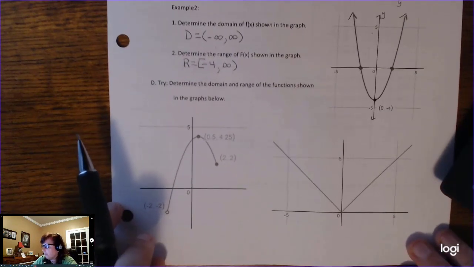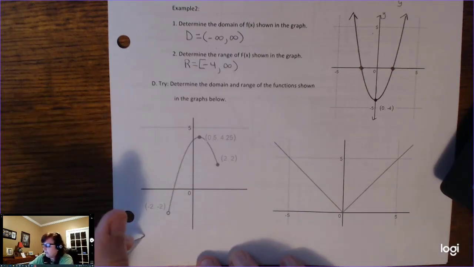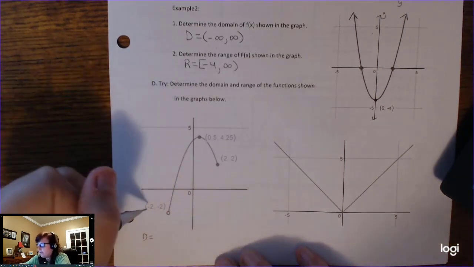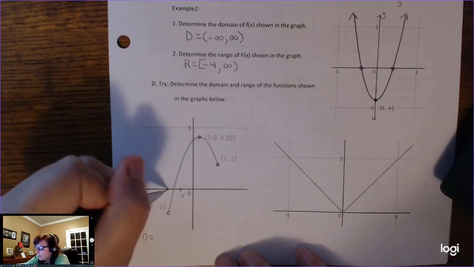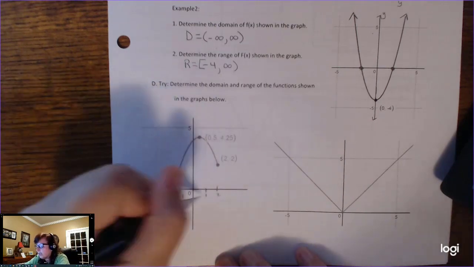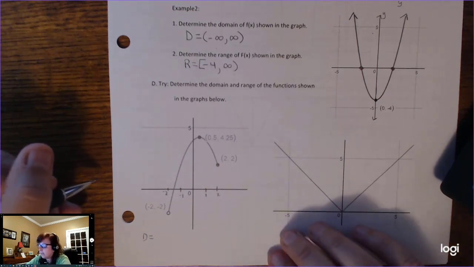Alright, so the next ones, usually if this were class, I would say try it. You may want to pause the video and try it and see if you get the domain and range right. But I'm just going to keep on going. So the domain here, you have 0, and that's -2, -2. So this is -1, and that's -2, and this is 1, and this is 2. Pay attention to what we're counting by.